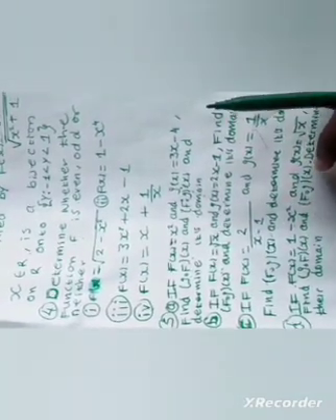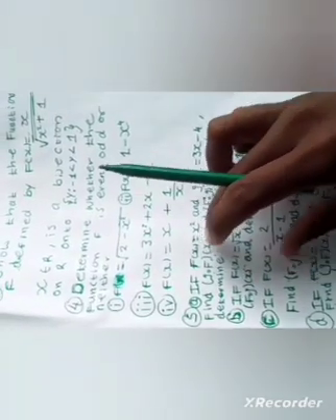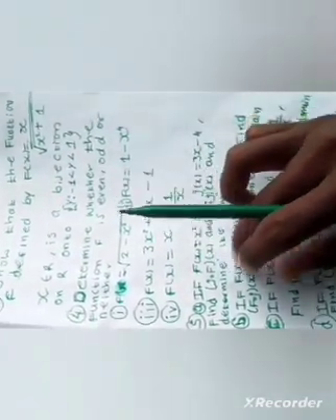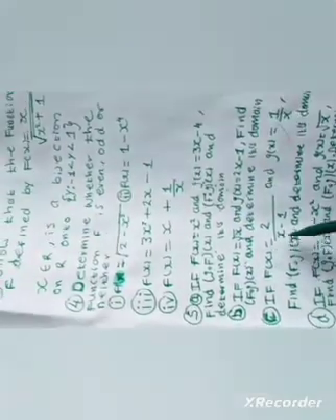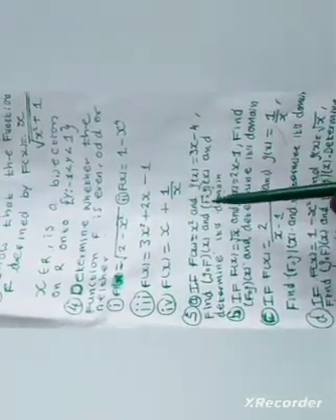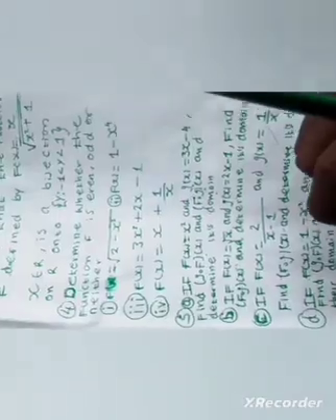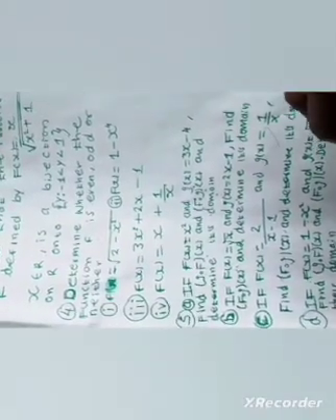I think I won't solve all these questions. I've solved a lot of these, so I'm going to solve some. Some I'll give you as homework, you also try some. But I'll try my best to solve them. I think I'll give you two since there are four.